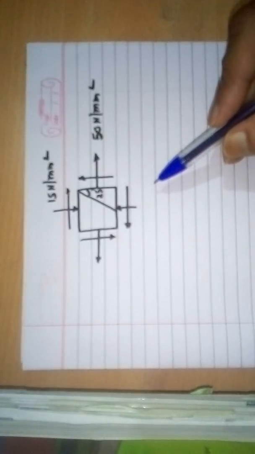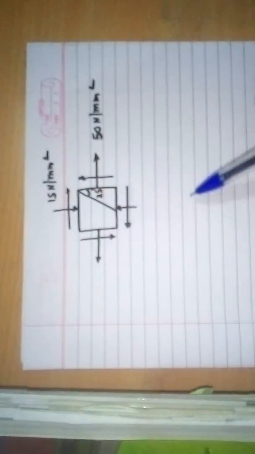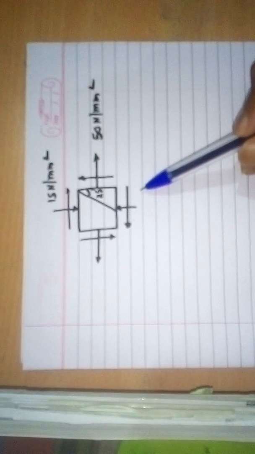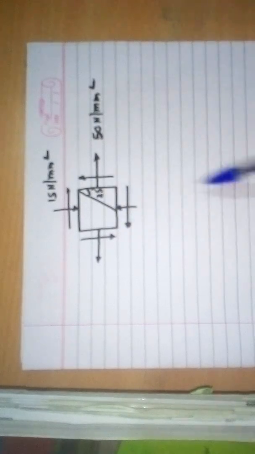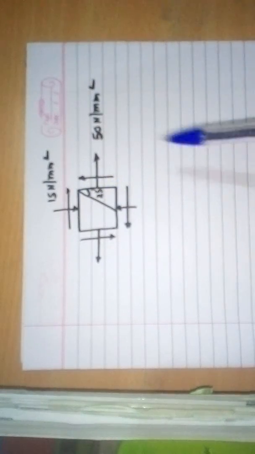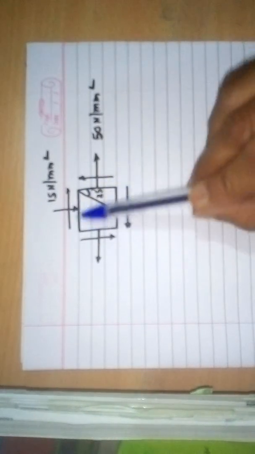Now we'll see how to find out the principal stresses by analytical method and graphical method. This is the given problem. First observe the problem. This is a two-dimensional plane and there are three stresses acting on this plane.